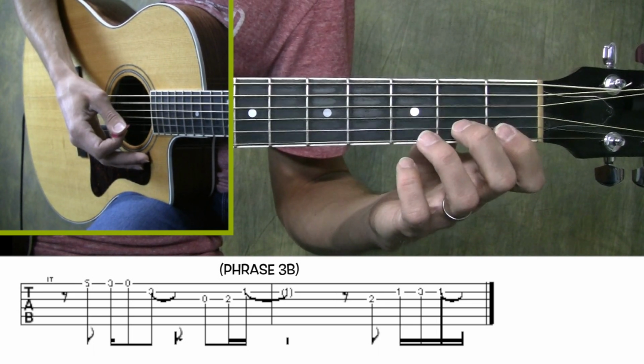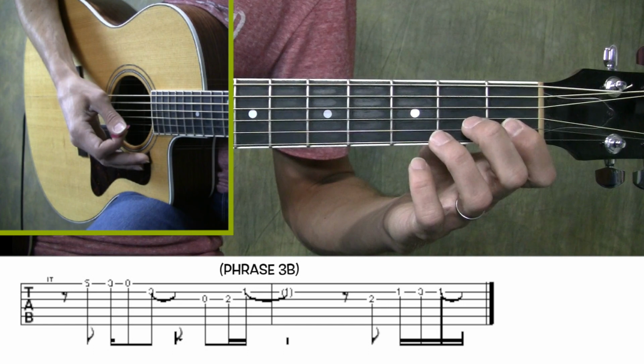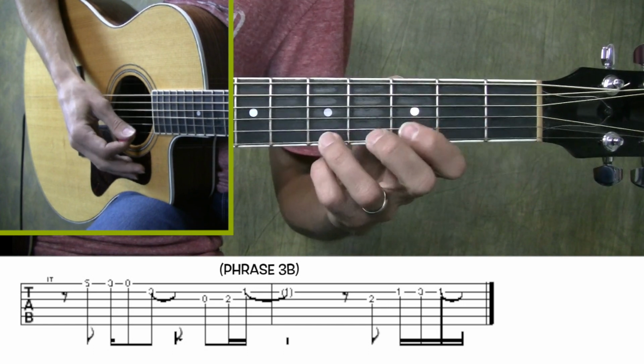Notice that after I played that first fret note, I let it ring out, and there was a little bit more space before I ended with that last 4-note grouping.